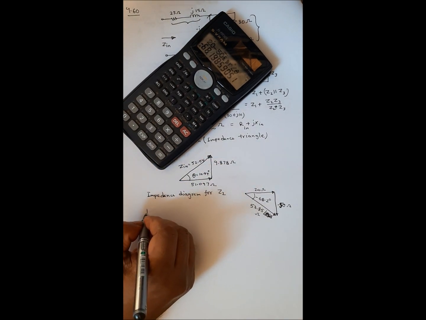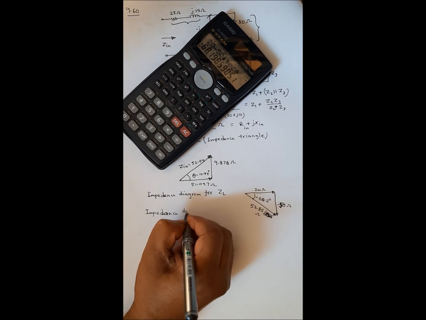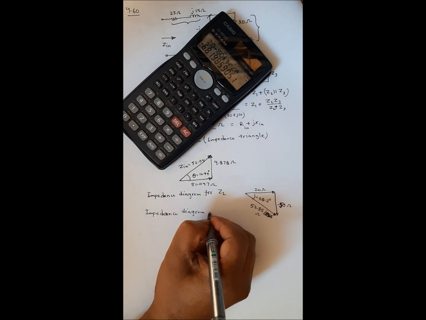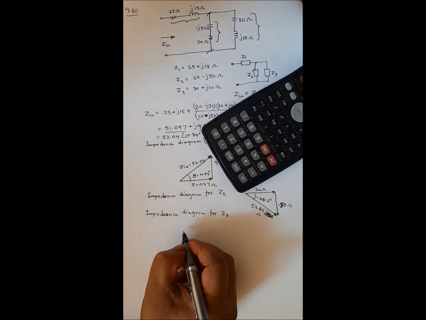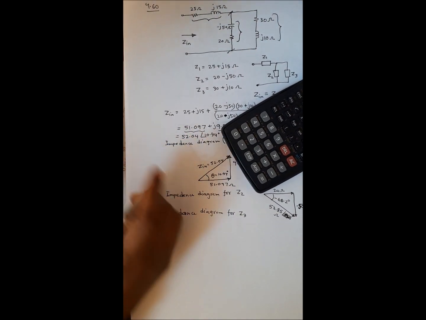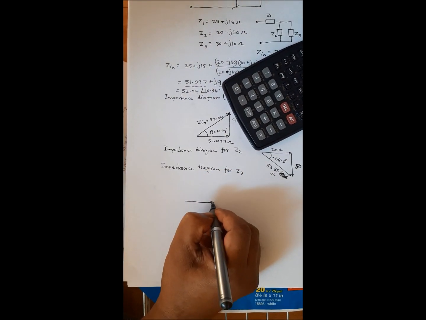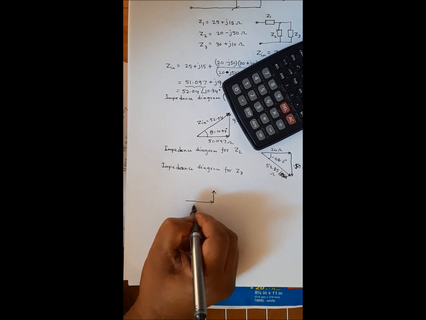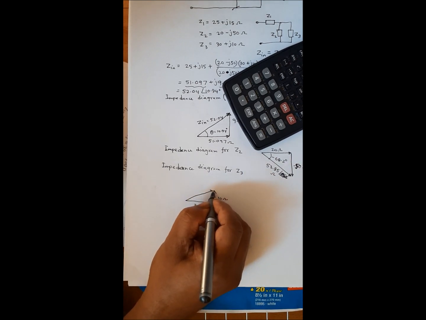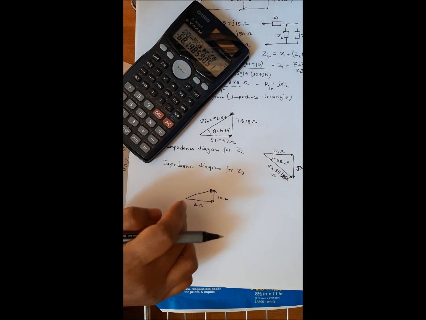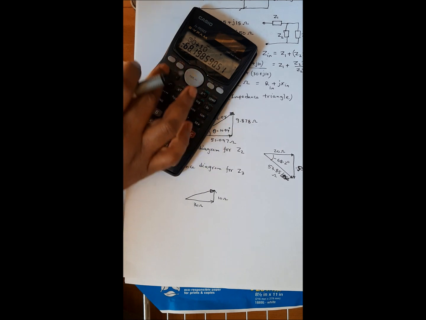Similarly for Z3, you can see the real axis has 30 and the imaginary axis has 10. So I got 30 here and 10 here, and this is the resultant. The rectangular form is 30 plus j10.